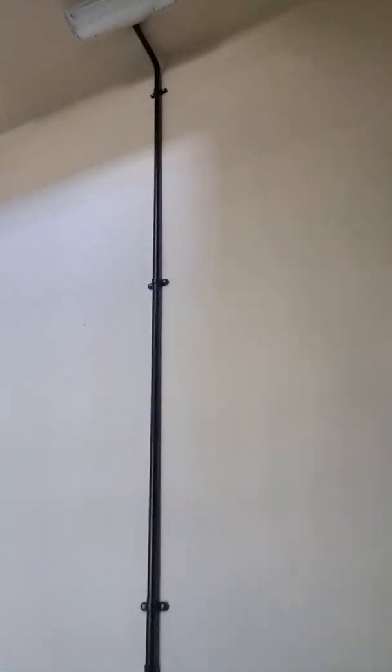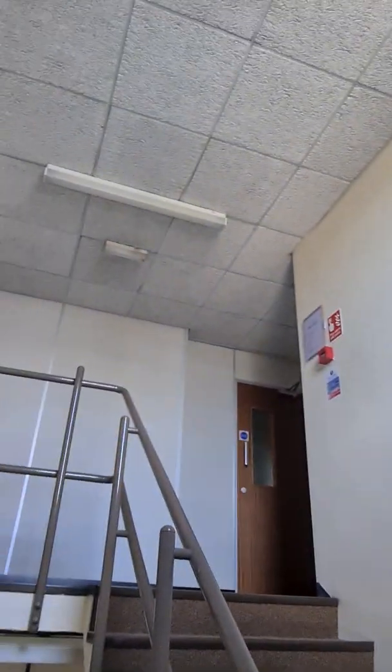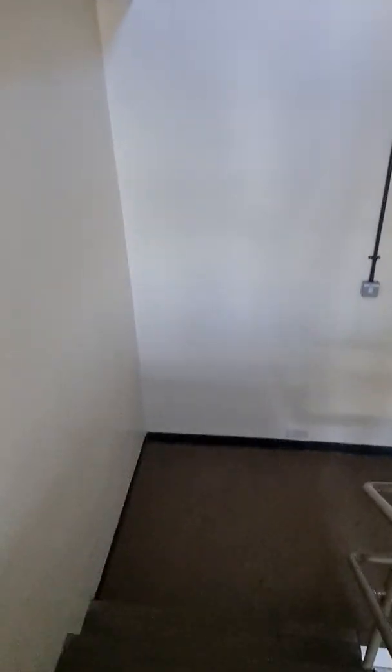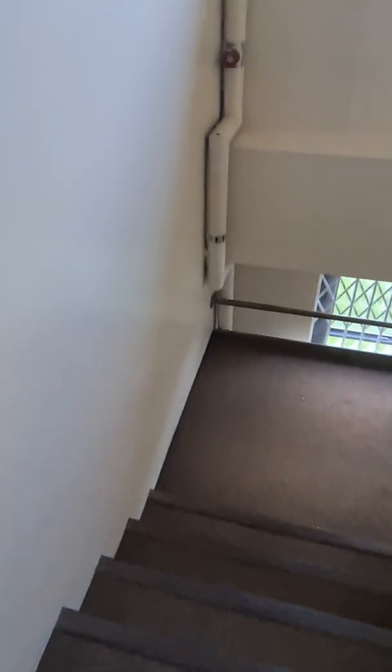It affects that one there. And you'll notice that none of these work, they're all failed. So we're wanting to get them replaced. So from here, and that one there. All right? So you've got 4 emergency lights in this stairwell, all fed from that one breaker.